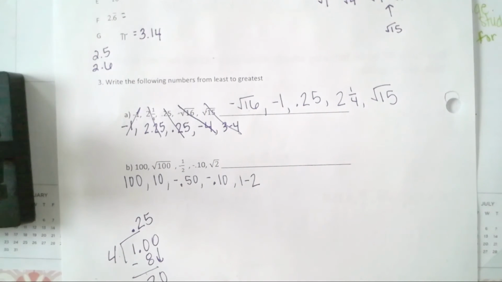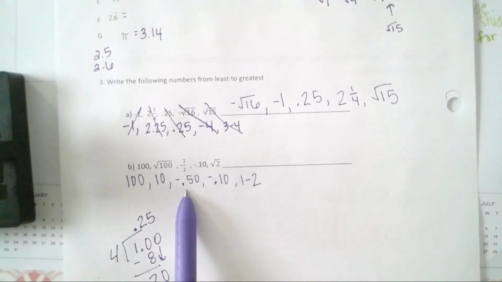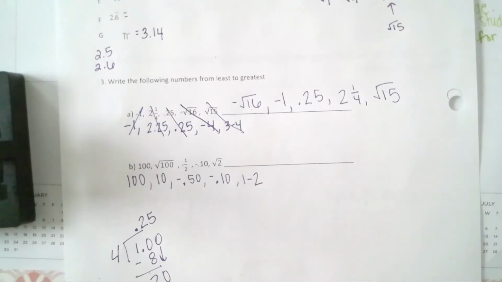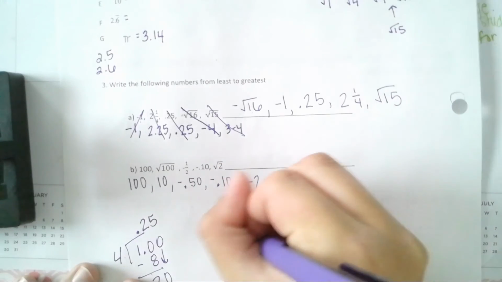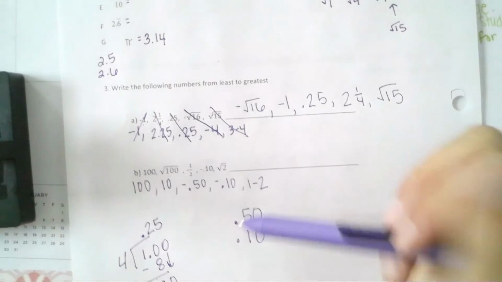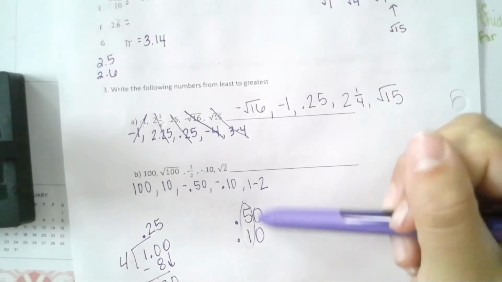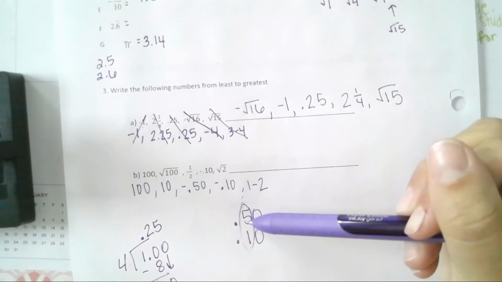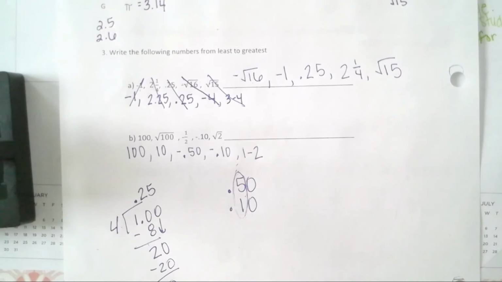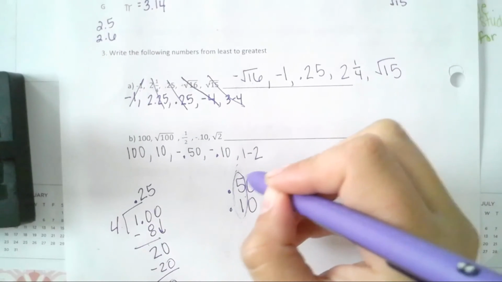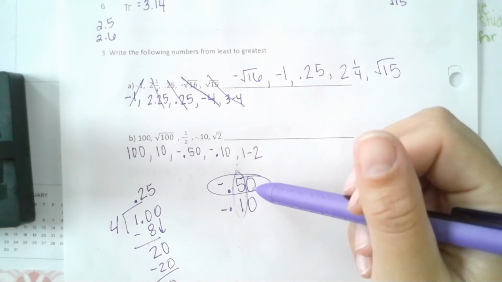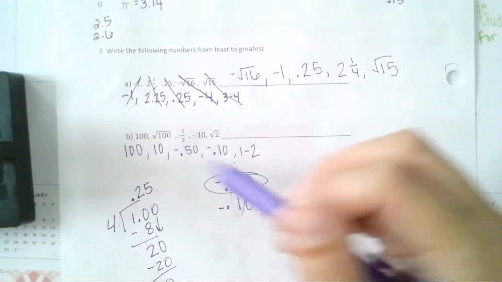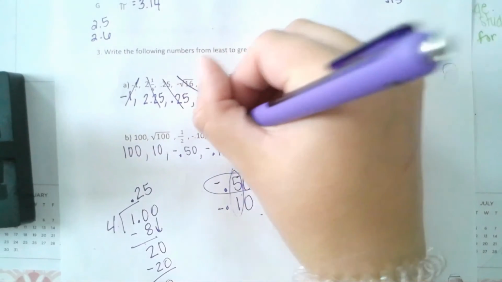Okay, so when ordering from least to greatest, always start with the negatives if there are any. So here we have -0.50 and -0.10. If you don't know which one's the least, line them up. So we have 0.50 and 0.10. And just start working your way in the first section. So here's the tenths place. Is 5 or 1 greater? Hopefully you said that 5 is greater. So this means that -0.50 is going to be less than -0.10. So this -1/2 is going to be your first number.